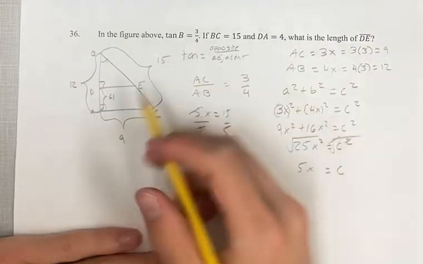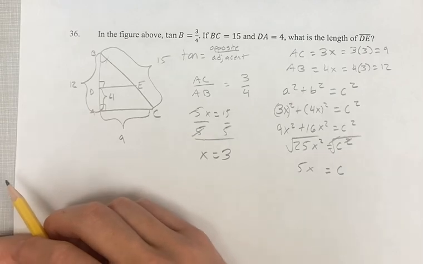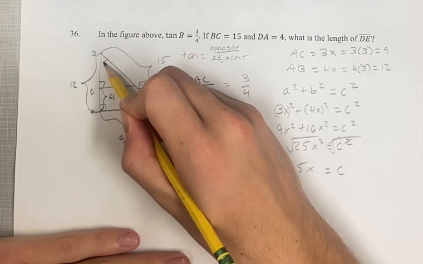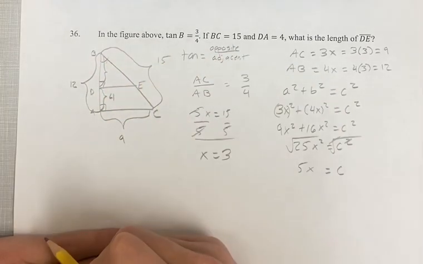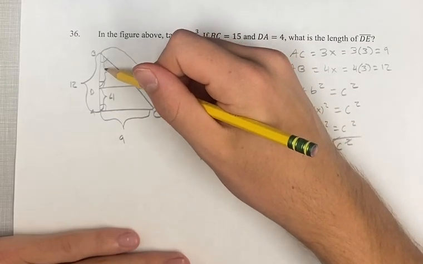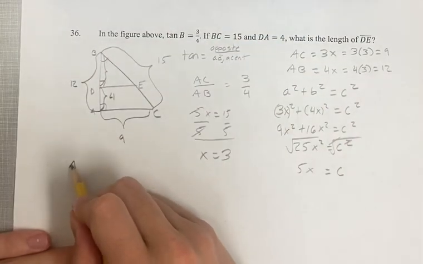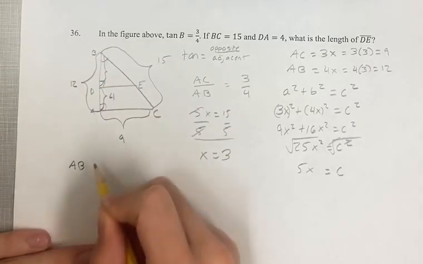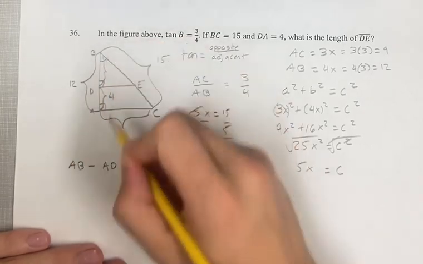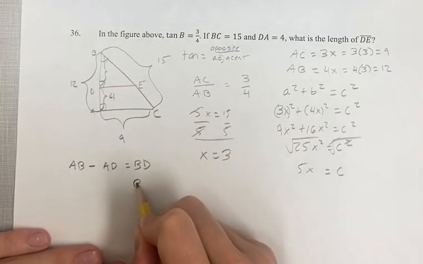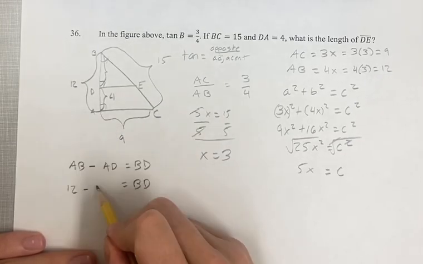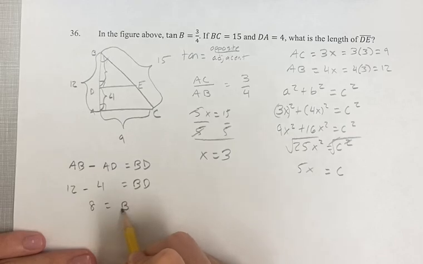So we want to find the length of DE. So first of all, we want to find the length of BD. AB is this whole side minus AD, this part of it, is going to give us what's left, which is BD. Therefore, BD, what we're looking for, is AB, which is 12, minus AD, which we're given as 4. Therefore, BD is 8.